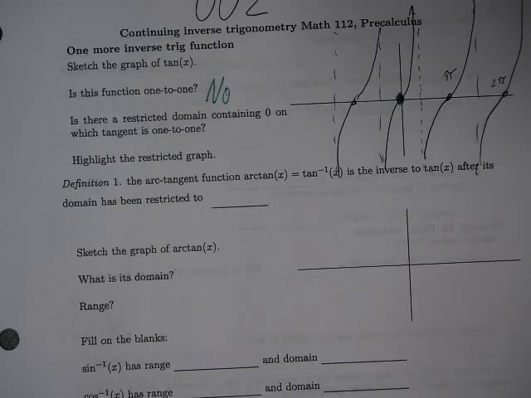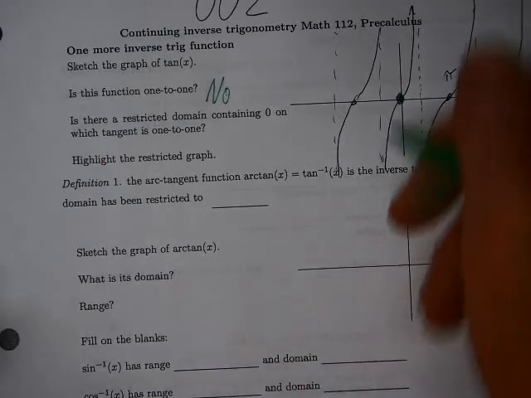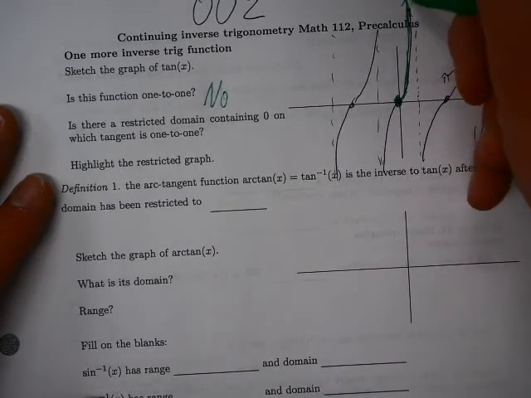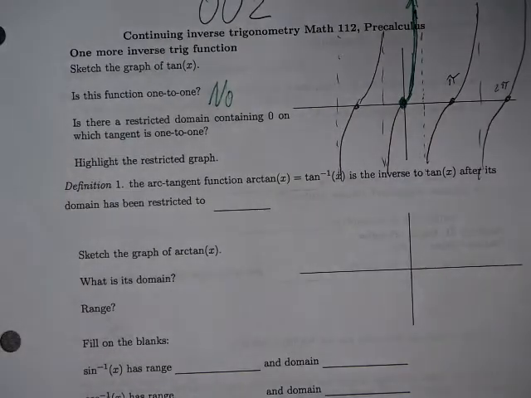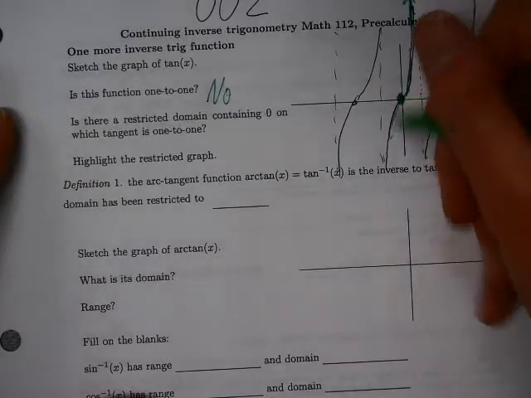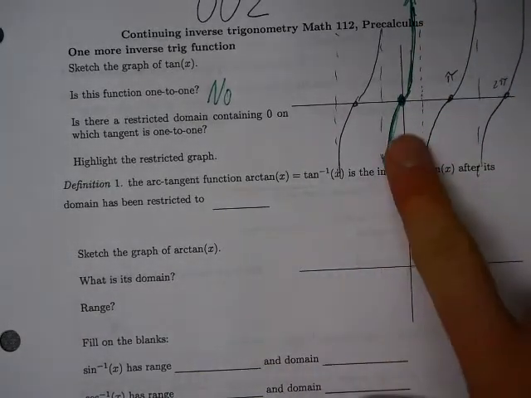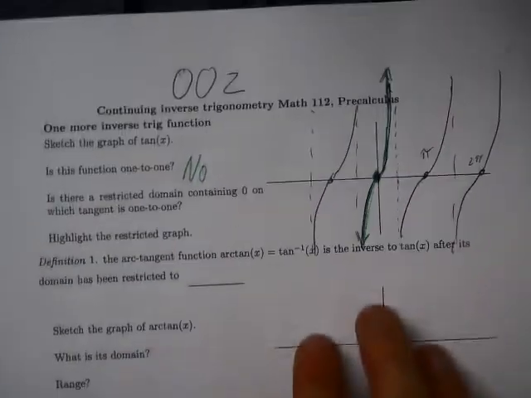How far to the right can we go before something bad happens? Pi over 2. Then we get to a vertical asymptote, so we'll avoid that. How far to the left can we go? Negative pi over 2. So let's restrict to just that green portion of the graph.